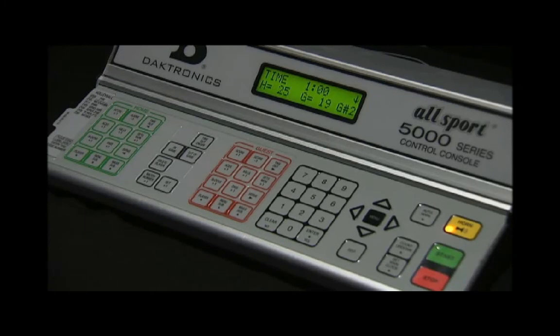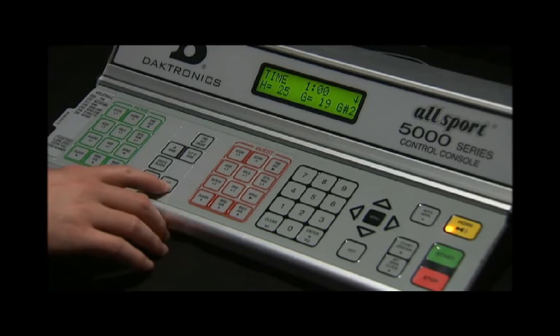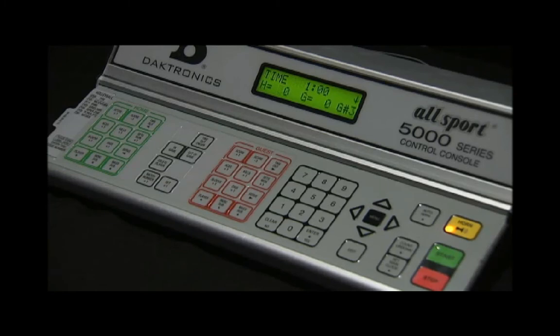Press the Set +1 key to advance to the next set. Once selected, both home and guest team scores will reset to 0. This will also advance the controller to the next game in the match.